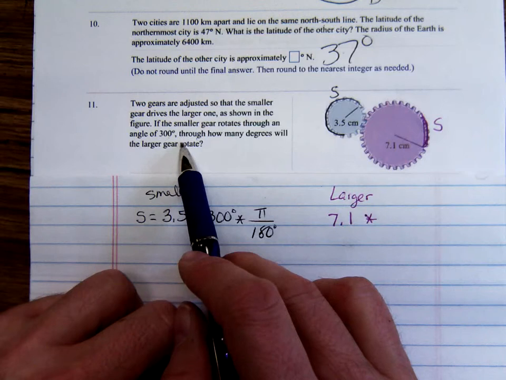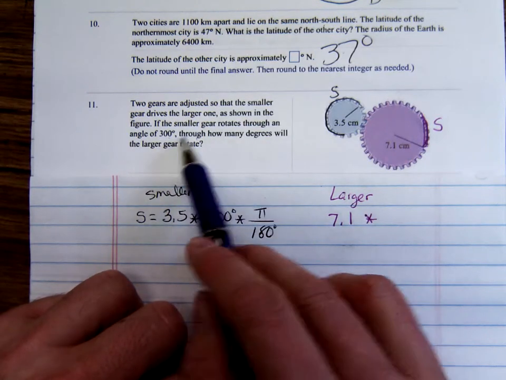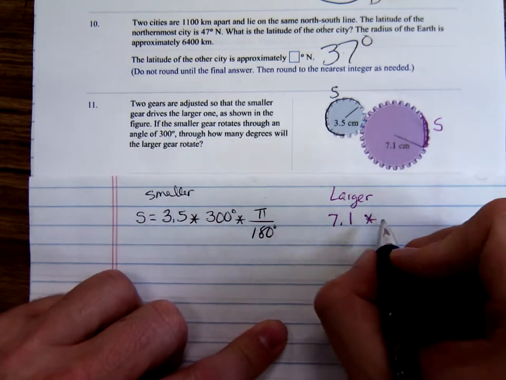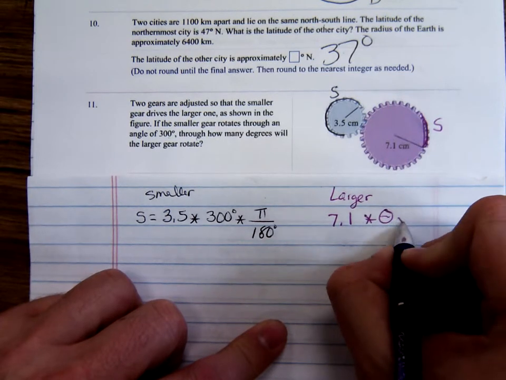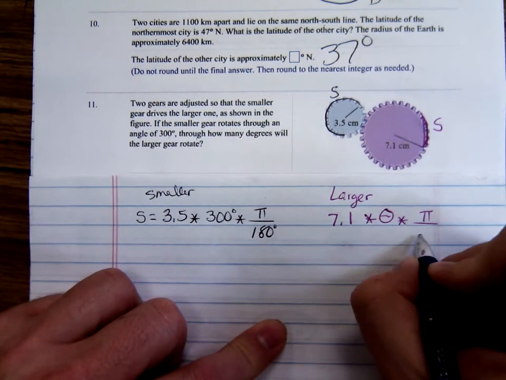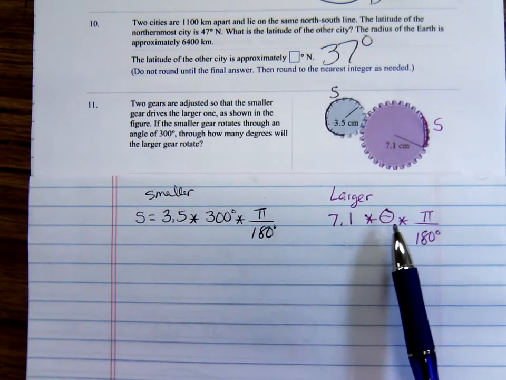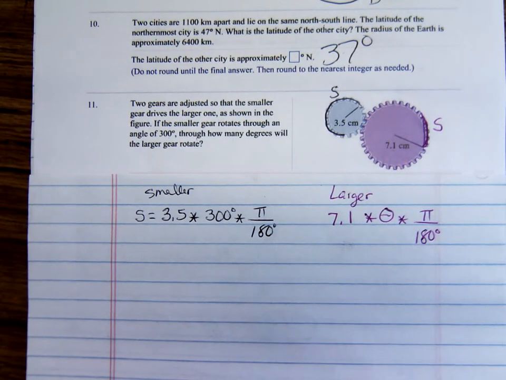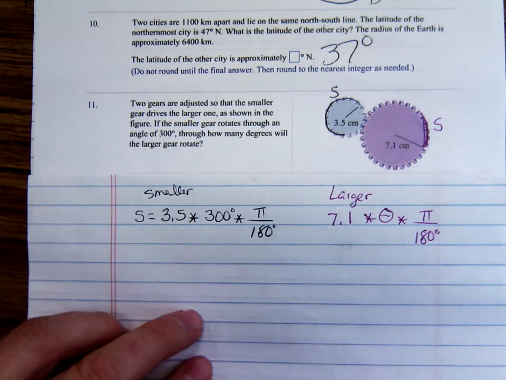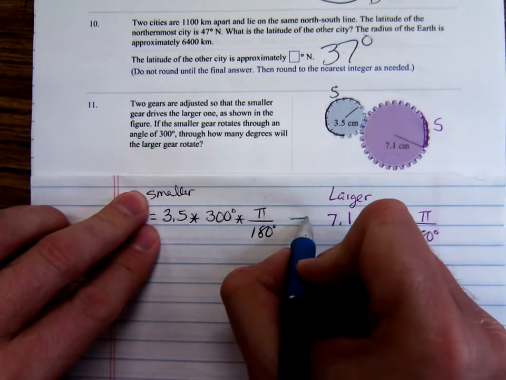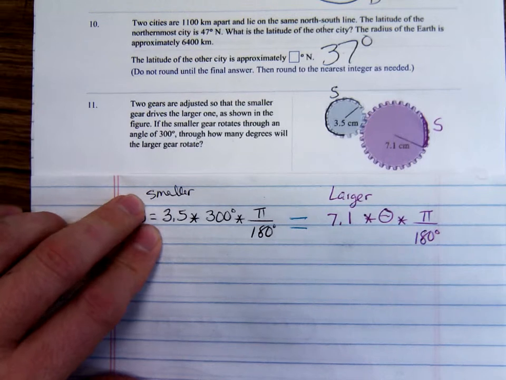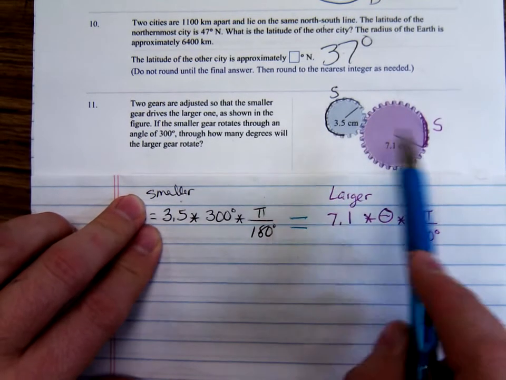How many degrees will the large one rotate? So theta, but we still have to convert, theta is going to be a degree measurement. So we need to convert to radians. So these two things are equal to one another. The smaller arc length has to equal the larger arc length.